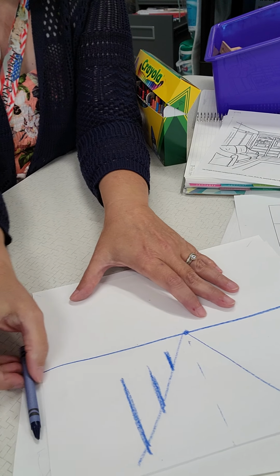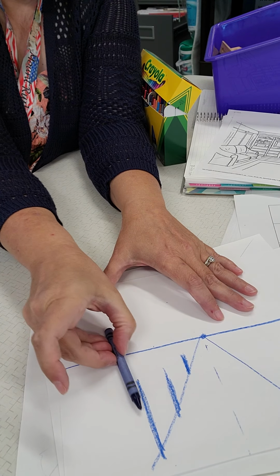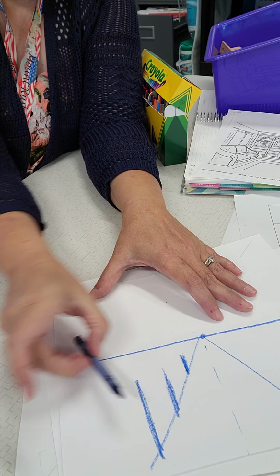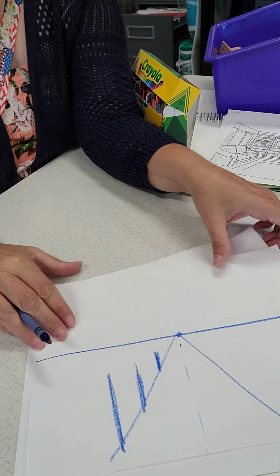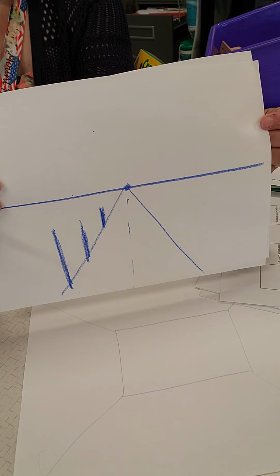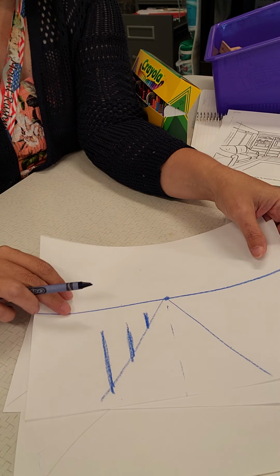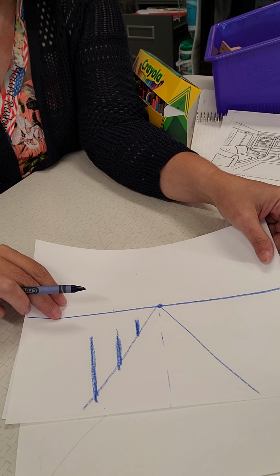If they didn't match this line on the edge of our paper, then they would kind of look like slanted falling trees. So it was very important to have those vertical lines that were straight. And see how we had it going back in the distance. So now that we are in 6th grade, we're going to be doing a room.